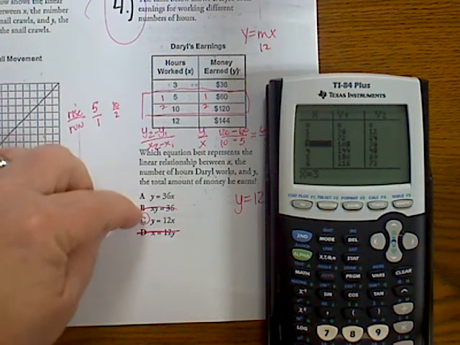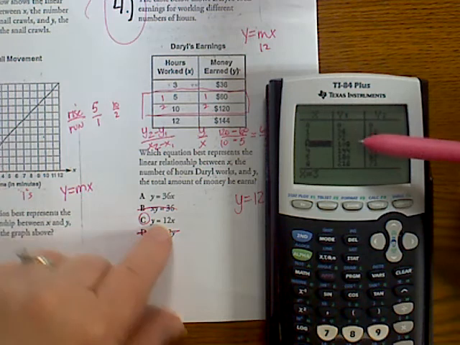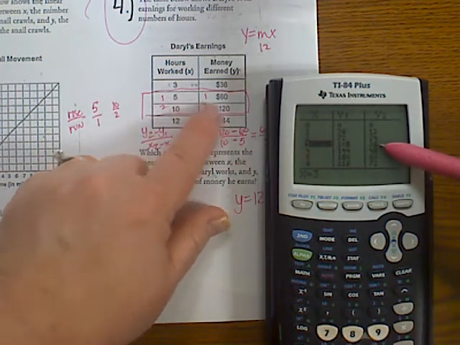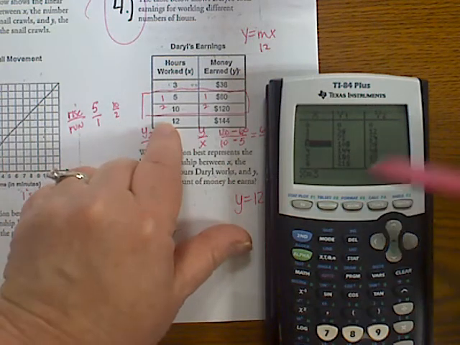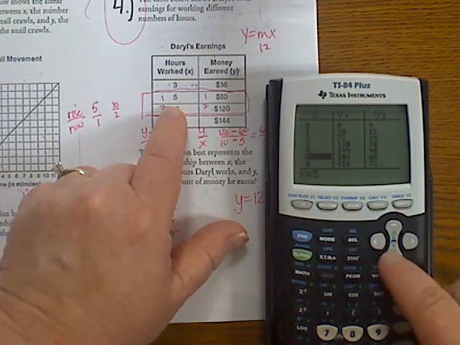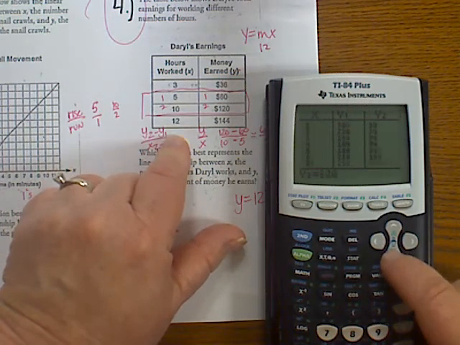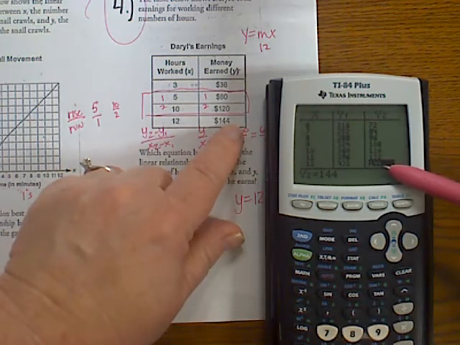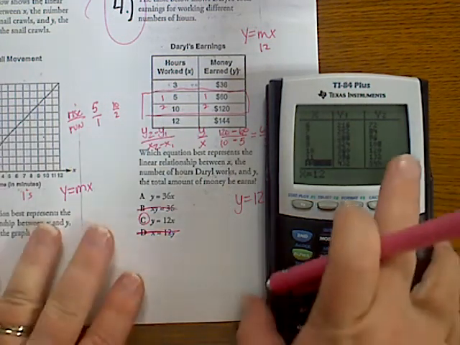I always put them in the order that they are here, okay? So it makes it pretty simple to know that when x is 3, y is 36, when x is 5, y is 60. You can arrow down to where x is 12, y is 144. Okay, and I could find out that C is my answer choice.